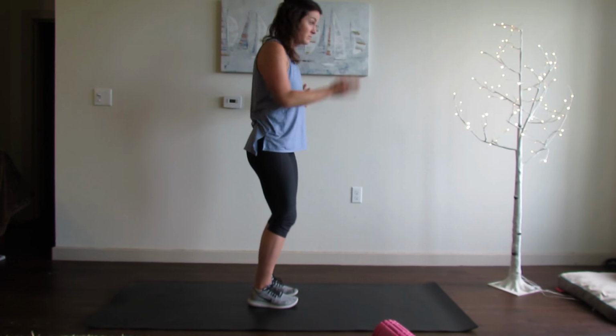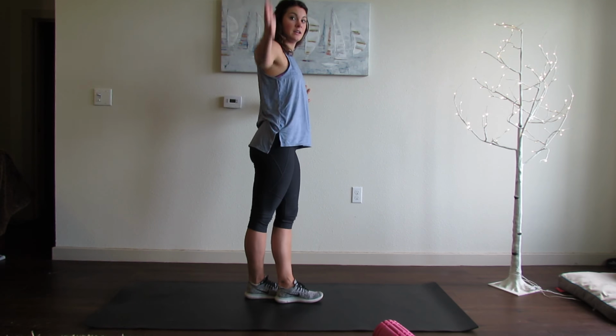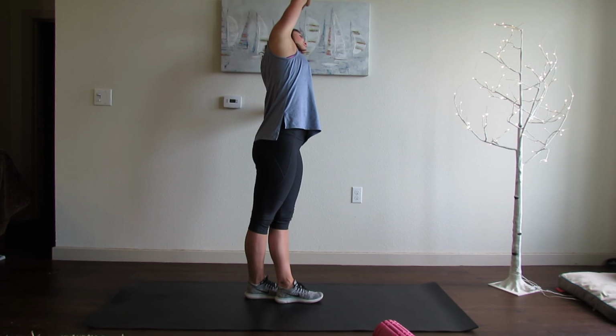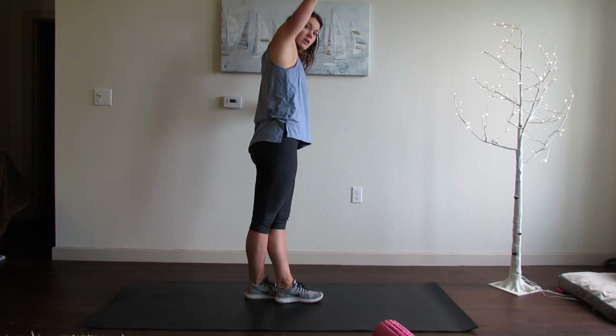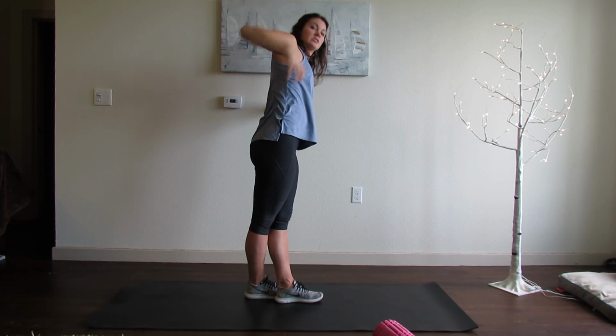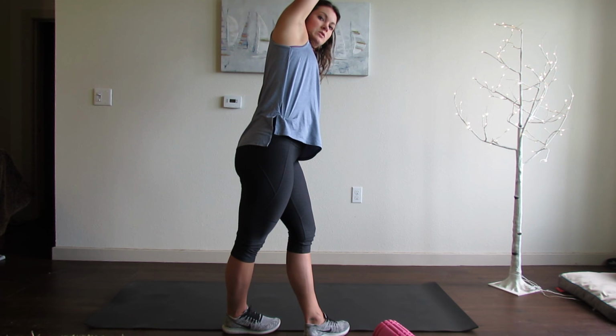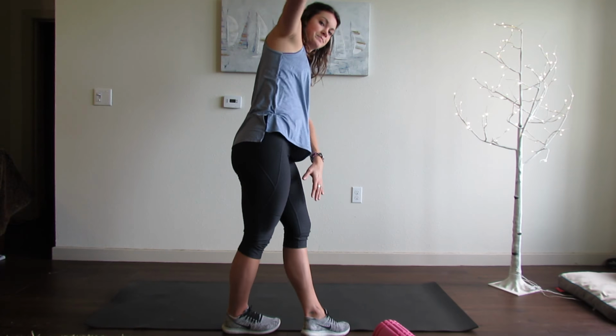For right QL, if I'm facing this way, I'll put my right foot behind my left and then reach up and over. Try not to turn my chest at all, just a straight up and over movement to really stretch my side body. And I try to pop my hip out a little bit so it's a little bit more of a stretch through here.